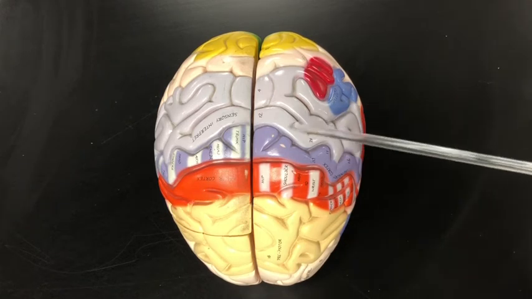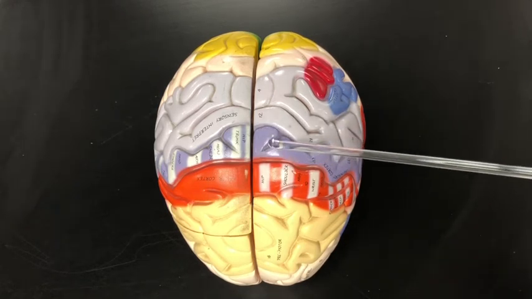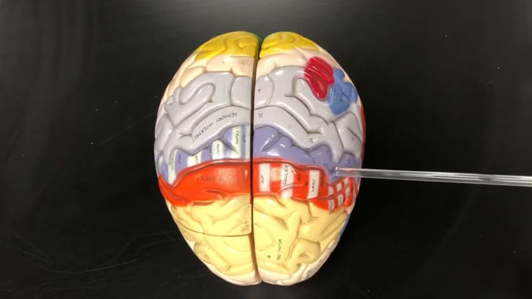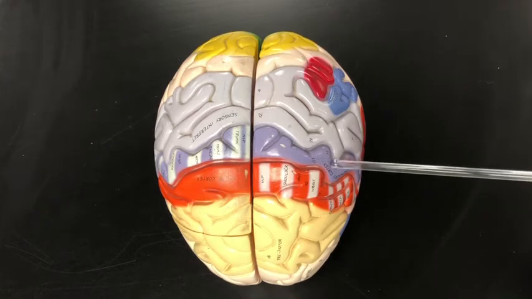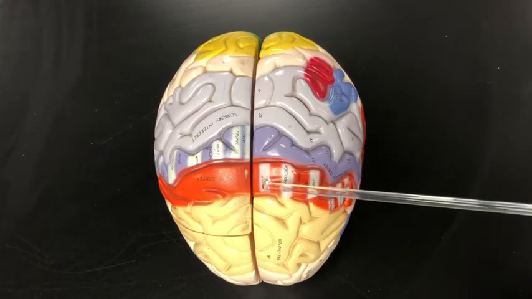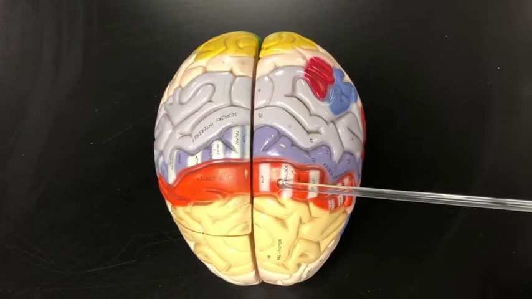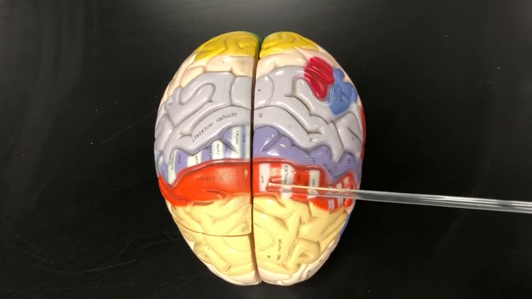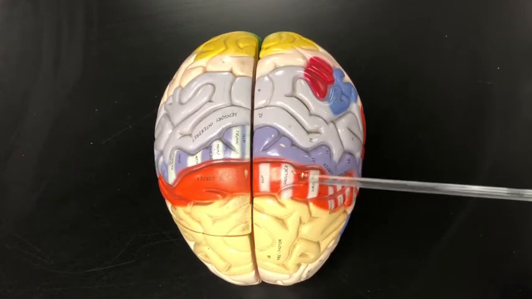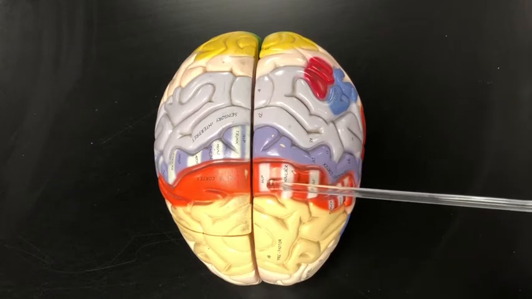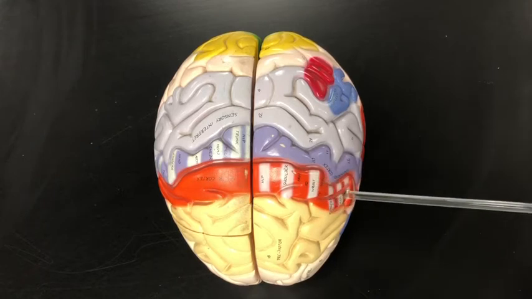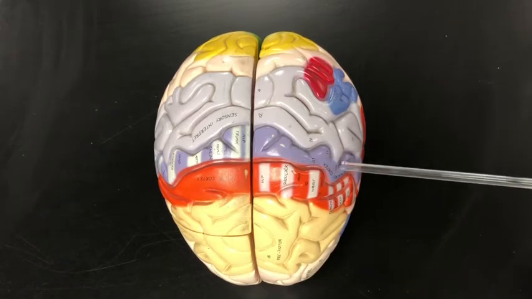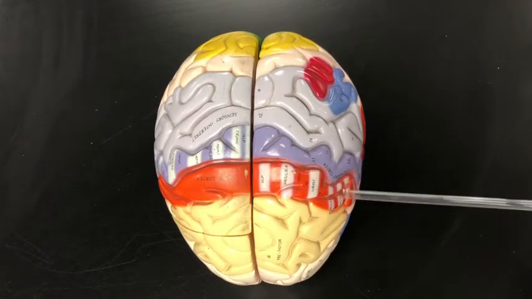Now notice here, parietal region, this is sensory cortex, right here. Now here at the posterior region of the frontal, this is motor cortex. So motor cortex: hip, trunk, shoulders, arms, wrist, through here, fingers, hands. So again, sensory and motor.